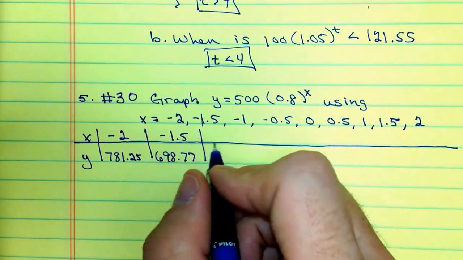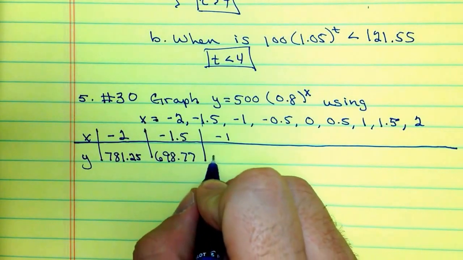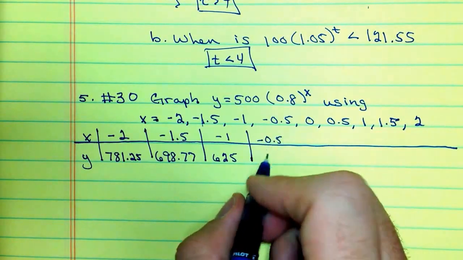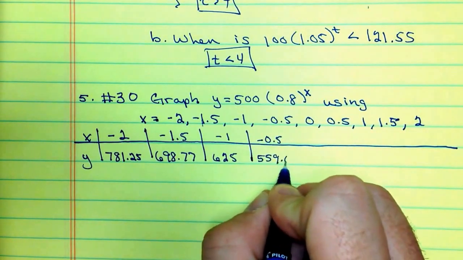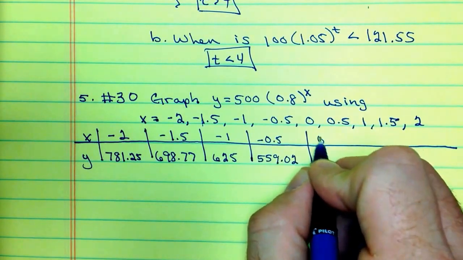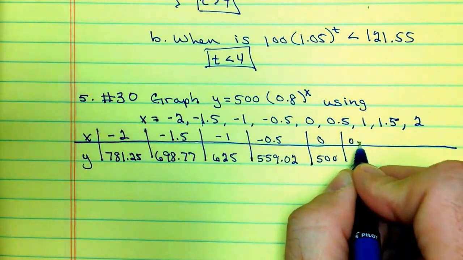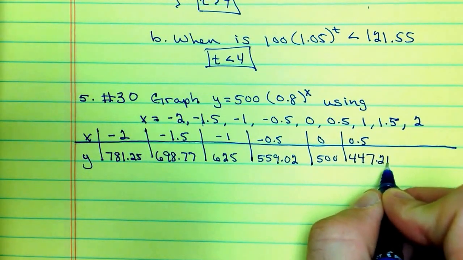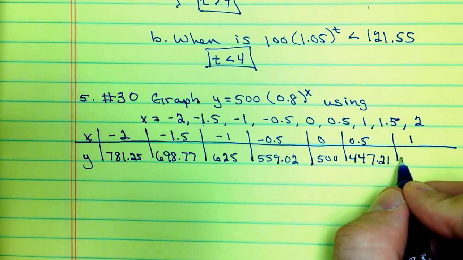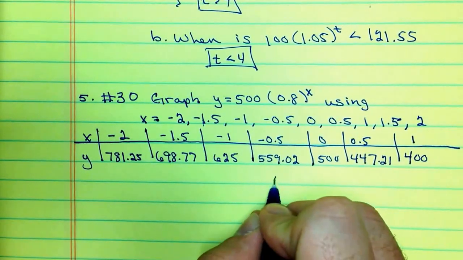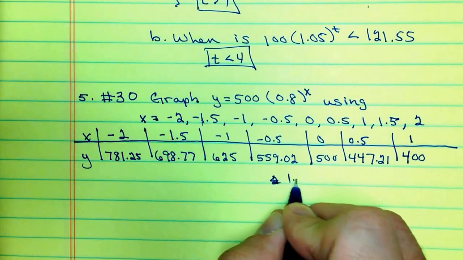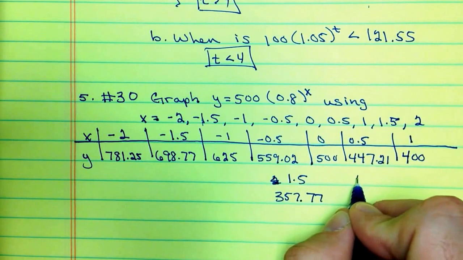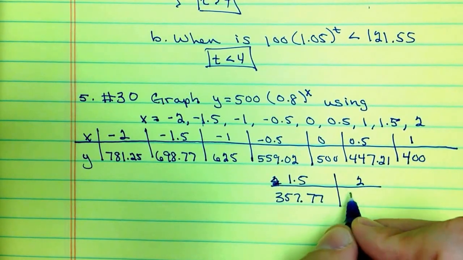Plug -1 in, I get 625 even. I plug -0.5 in, I get 559.02. Plug 0 in, we get 500. Plug 0.5 in, I get 447.21. Plug 1 in, we get 400. We plug 1.5 in, we get 357.77. Then we plug 2 in, and we get 320.